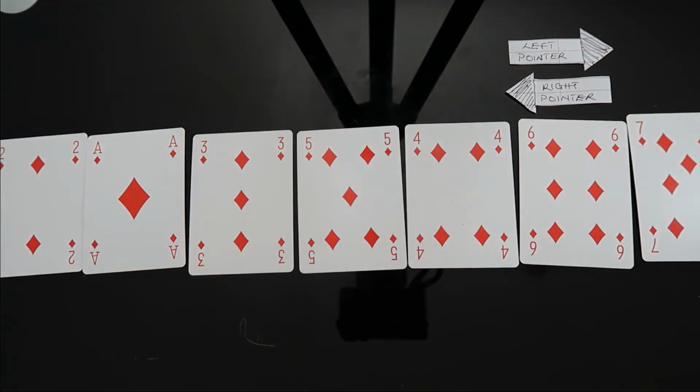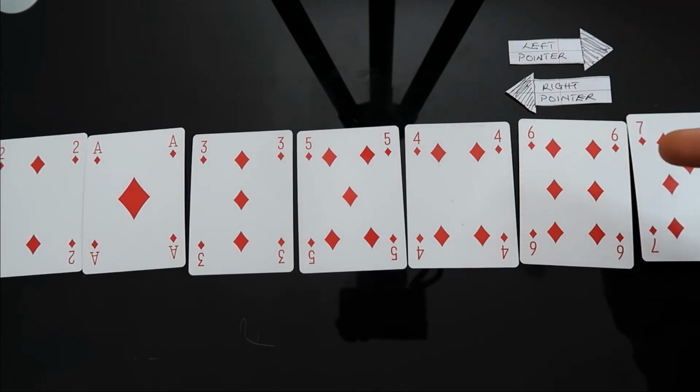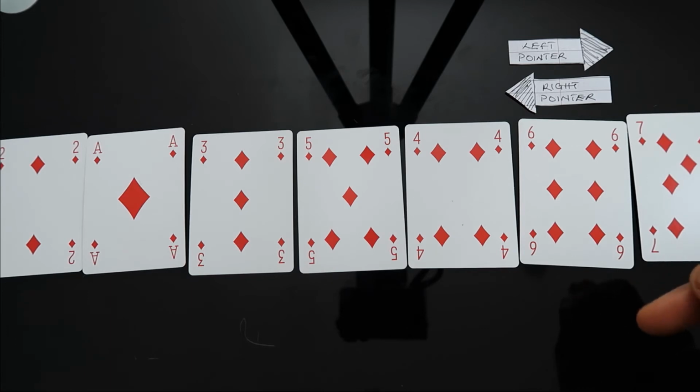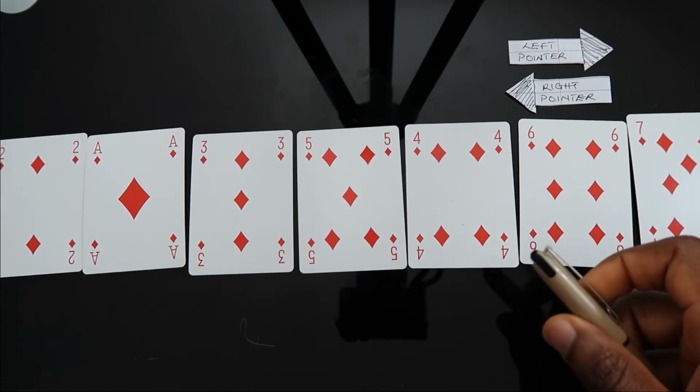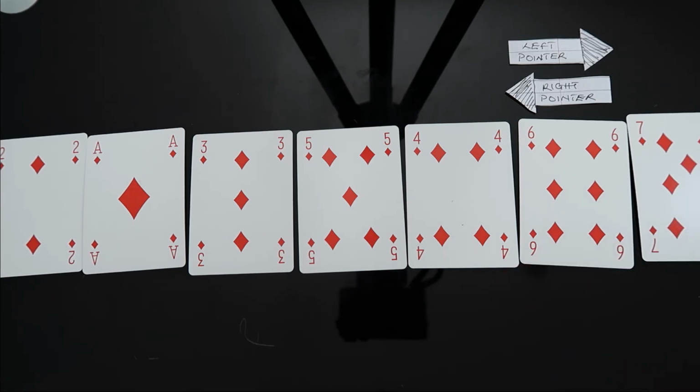And then at 6, our left pointer and our right pointer are on the same index value, and then we'll stop. Now this is a highly recursive algorithm, but the in place makes the memory usage quite low compared to other versions of the quicksort algorithm.